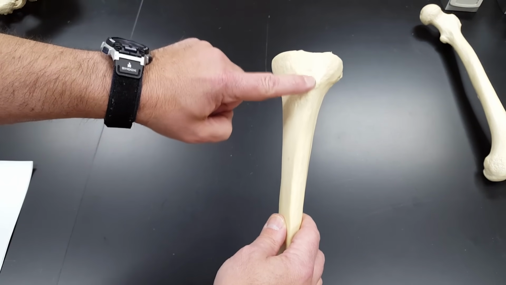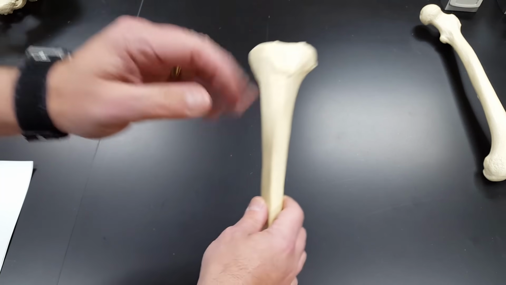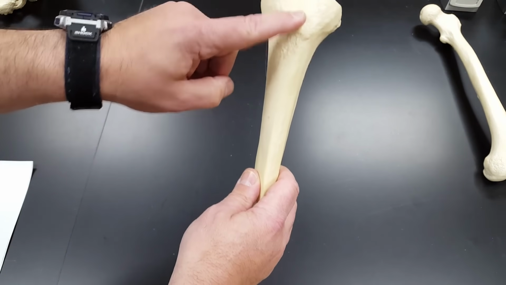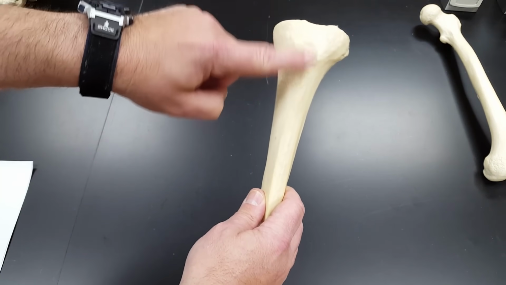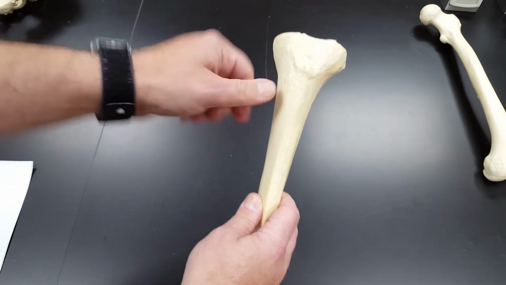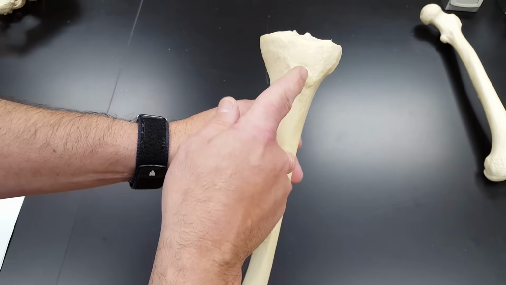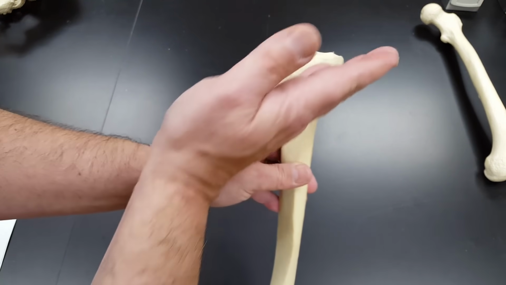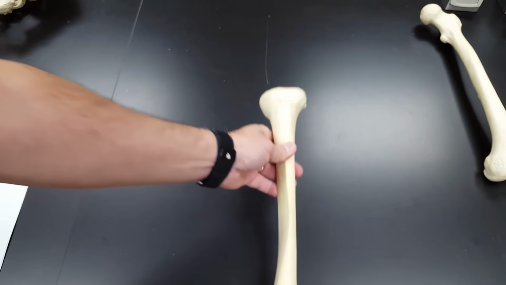For reflexes, you find the tibial tuberosity and go up a little bit from it. That's where the tendon is, and you strike right there with a hammer to get the patellar reflex.